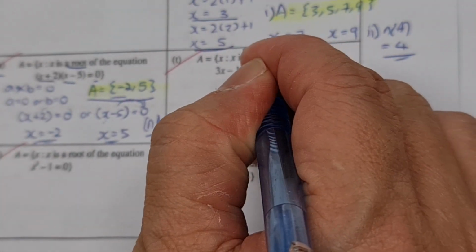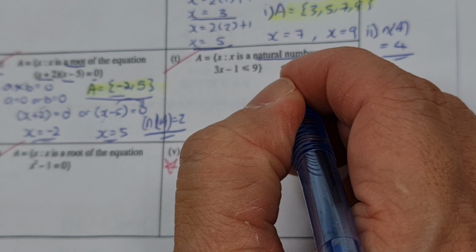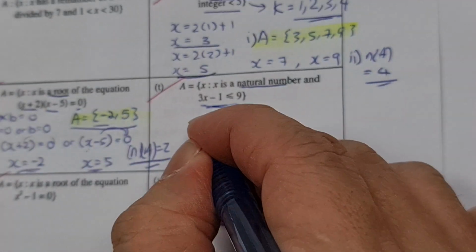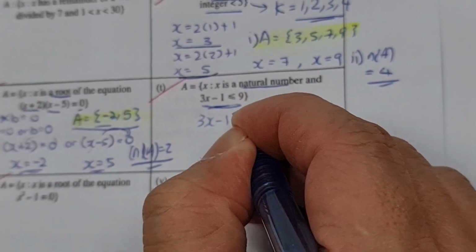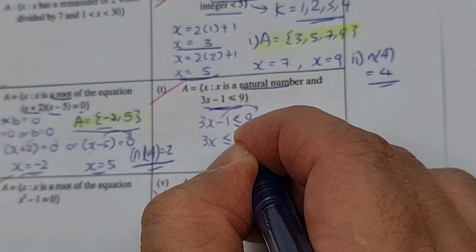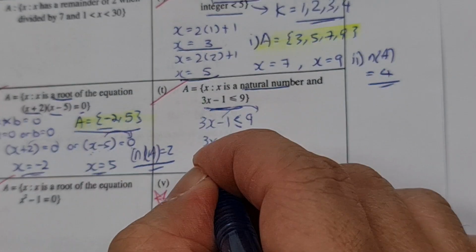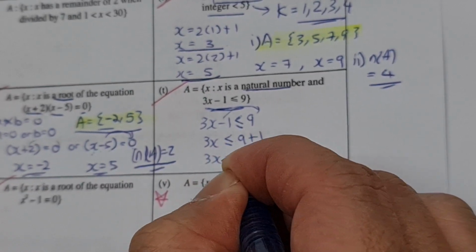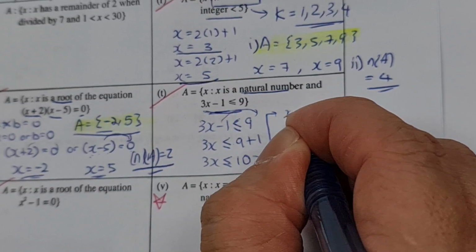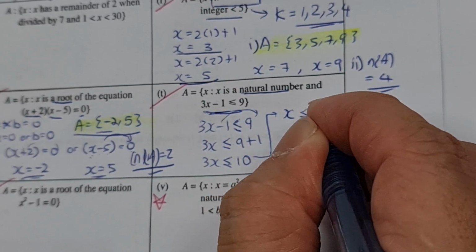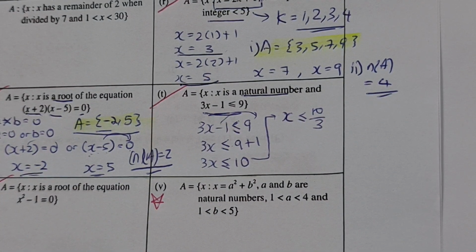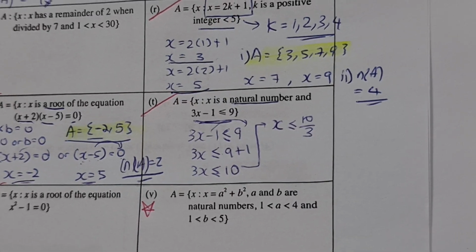Okay, natural number once again for the next question. Natural number means starts from 1. And this is an inequality. So how do we solve the inequality? So 3x minus 1 is smaller or equal to 9. So I bring across the 1, it becomes plus 1. Then 3x must be smaller or equal to 10, sorry. Then after which, divide by 3, so it's 10 over 3. Okay, so this is the solving of the inequality.